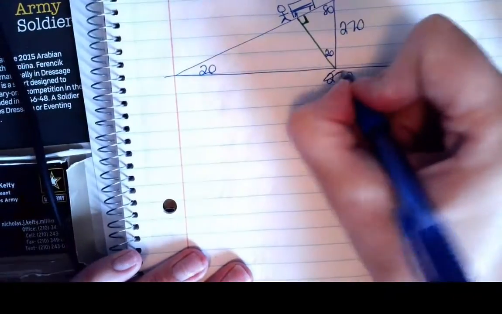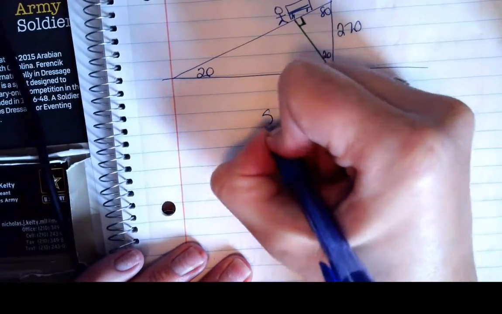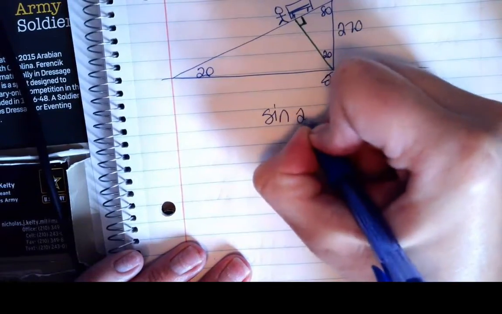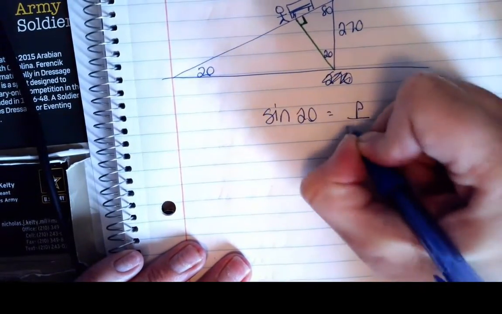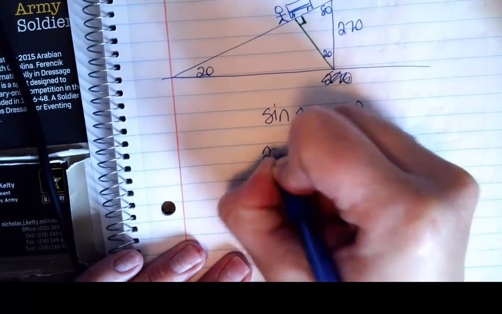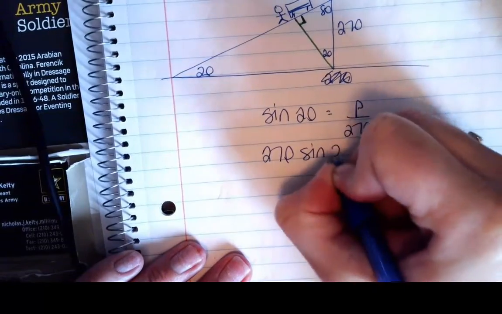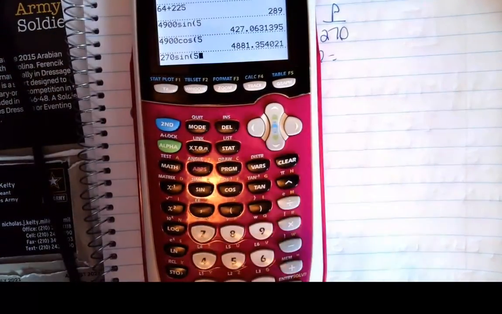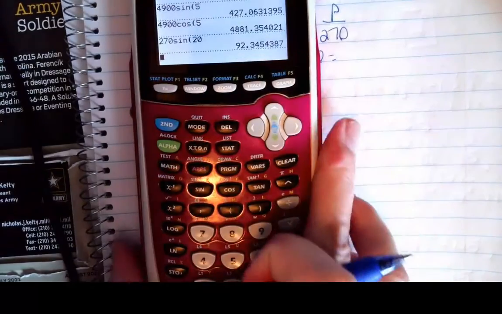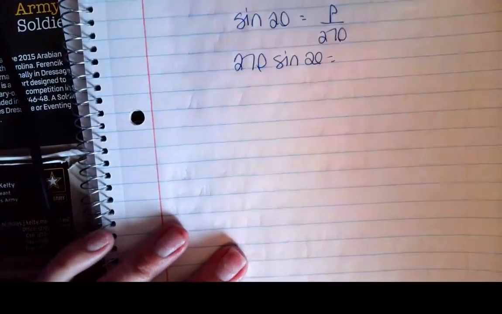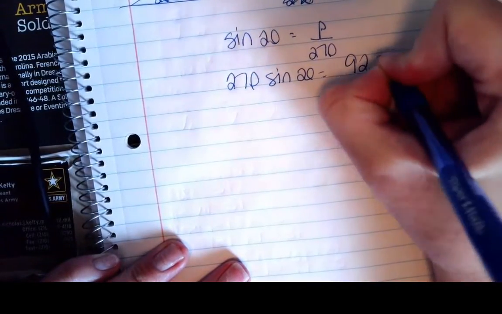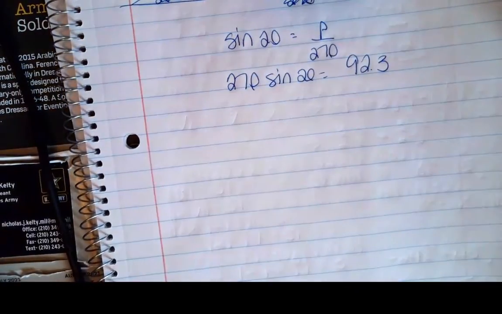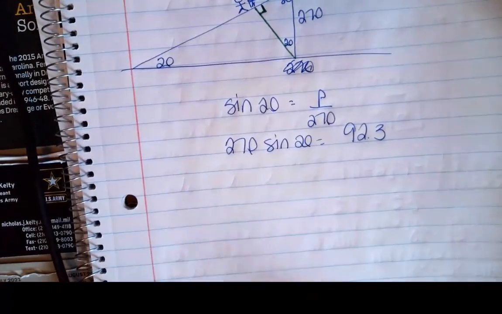The sine of 20 degrees is piano over hypotenuse. So 270 times the sine of 20 gives me 92.3 pounds of force. There you go.